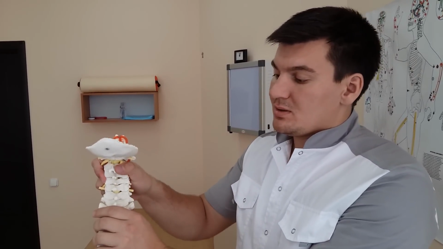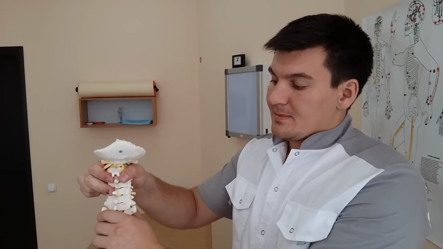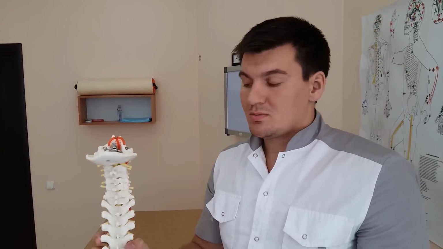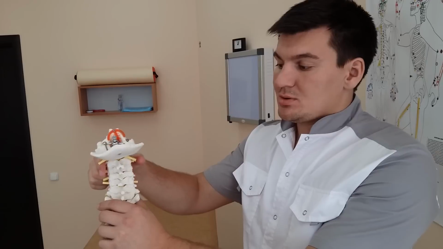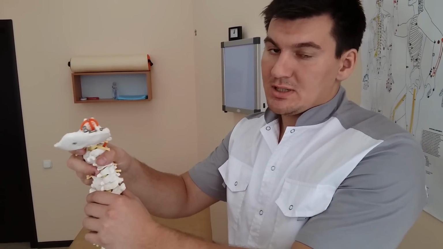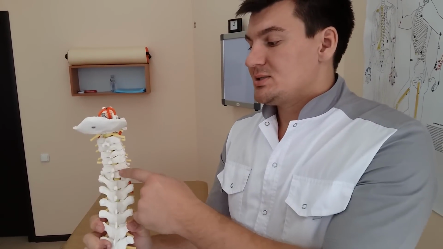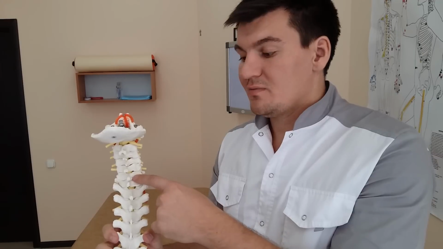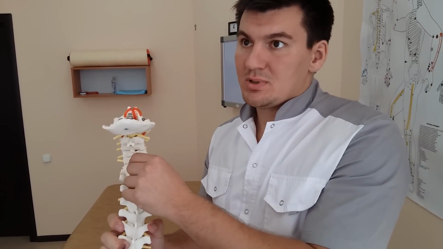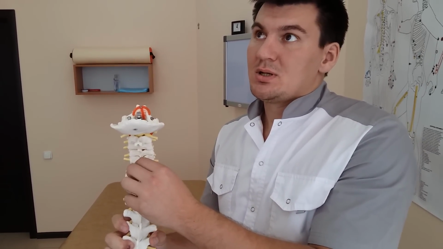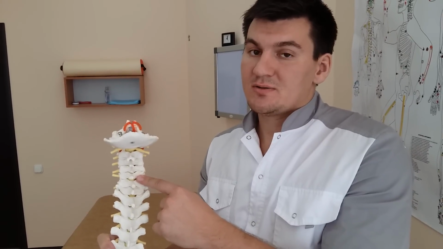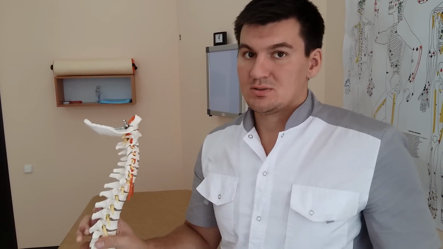And when somebody who has this problem turns his neck or bends it to one side or the other, his vertebrae become unstable, and this is a reason for subluxation and fixation of his vertebrae.